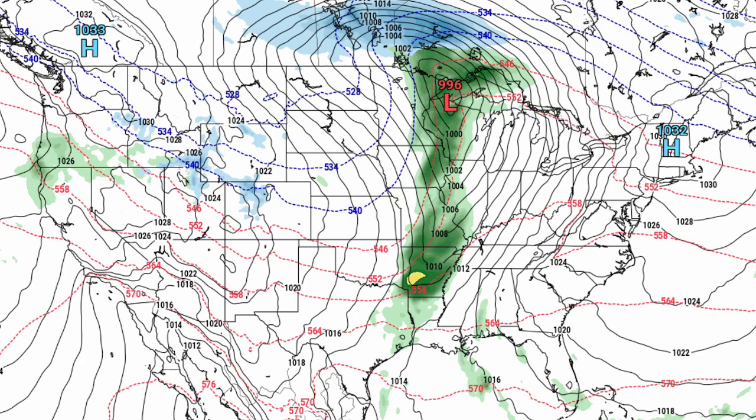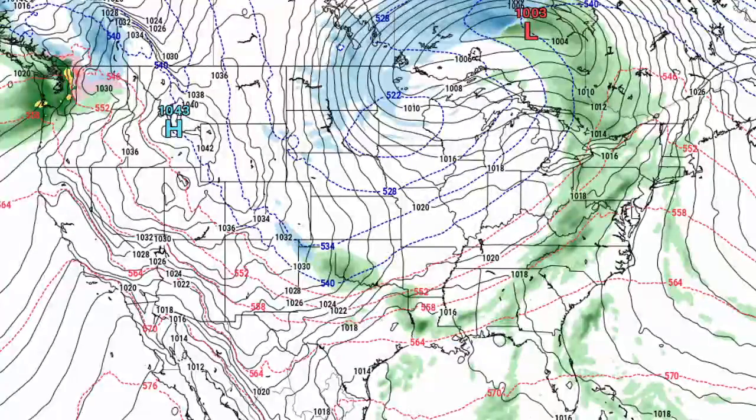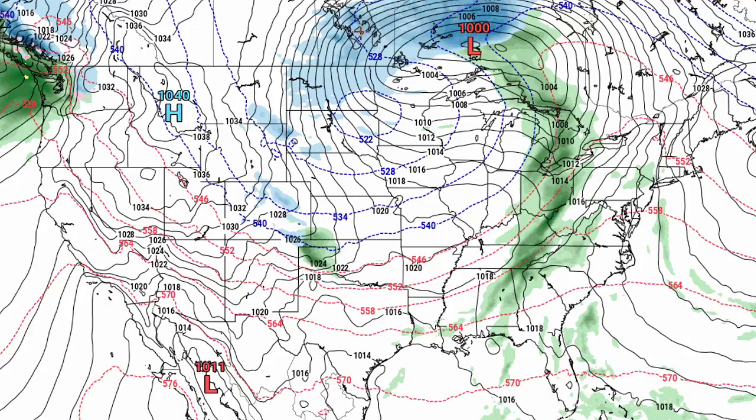Now, here's where they're different. So further down the line, this model in particular shows a lot more snowfall falling across pretty much southern Canada. This is where we see their differences. So all of them show this low forming. All of them show this precipitation occurring. This system is going to exist further down the line. I can say it 100%. This system is going to exist.